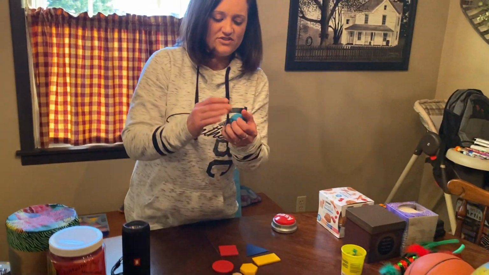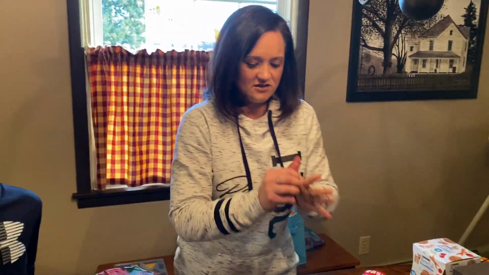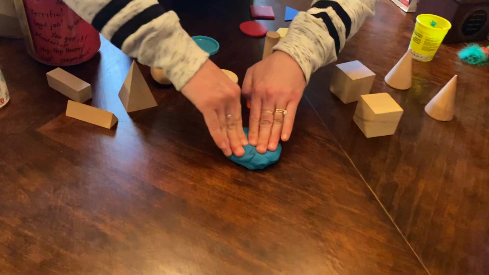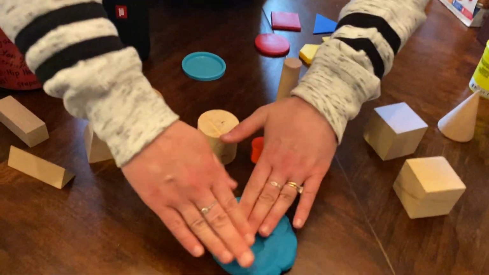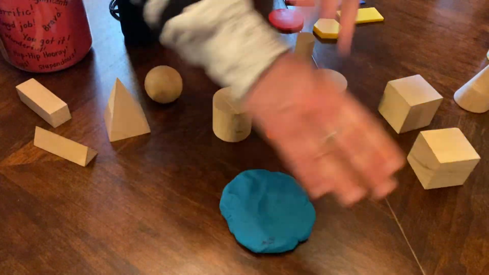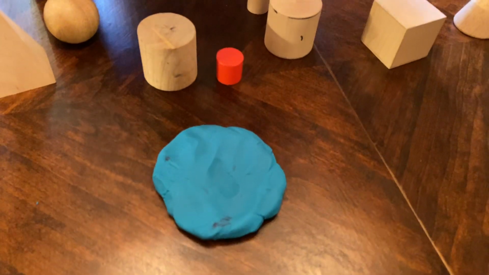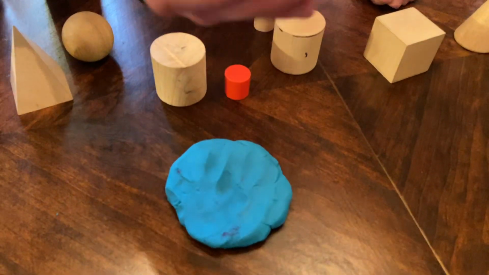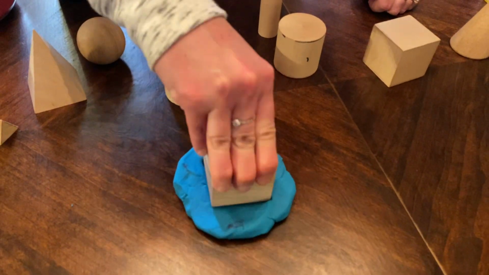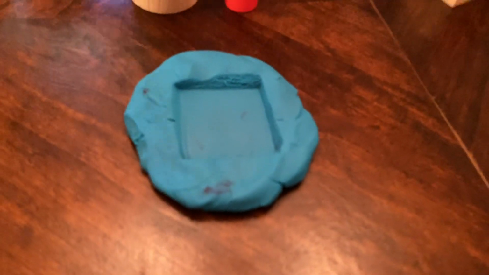And then let's try it with the cube here. So let me make it flat again like pizza dough. And we're gonna take that cube and let's stamp it right down in any of the flat surfaces on that cube. Just stamp it right down in. And you should see, can you see it, Mr. Black? Here we go, okay? Can you see the face of a cube is a square?